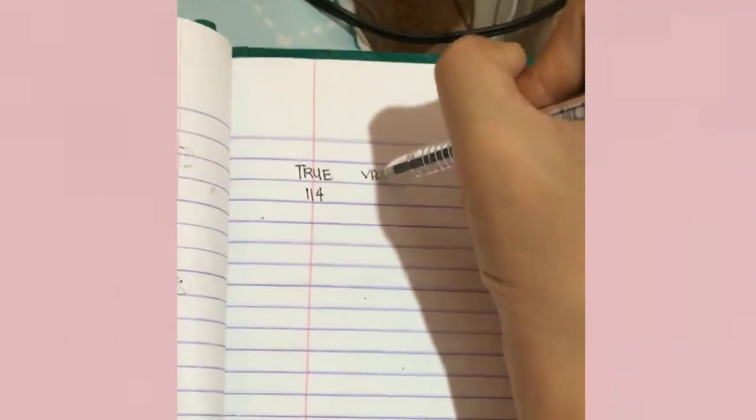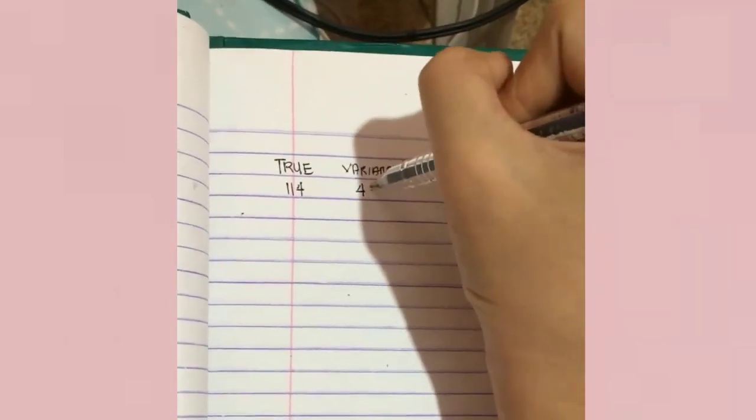So make sure that you already take note of those rules to remember when calculating the CDMVT. Okay, so for example, we have our given true north, which is 114, and then our variation is 4 west, and our magnetic north is missing.